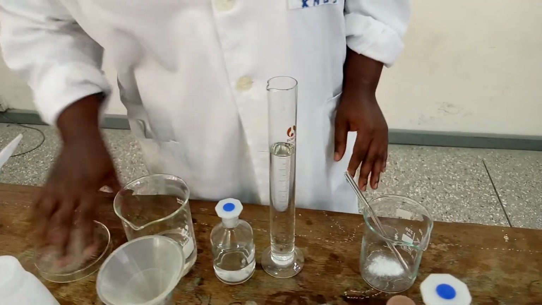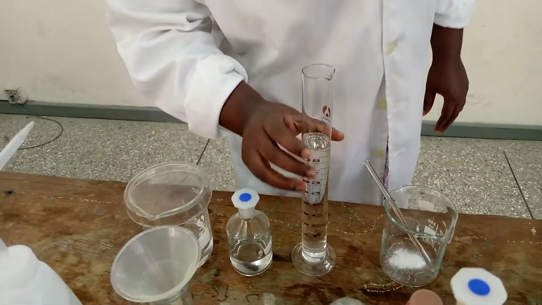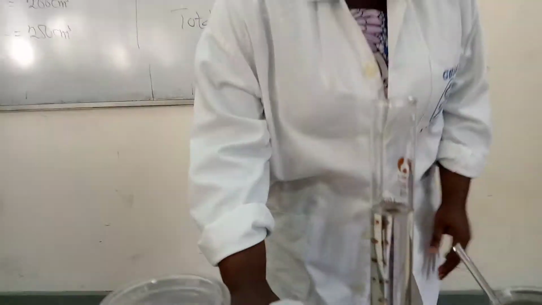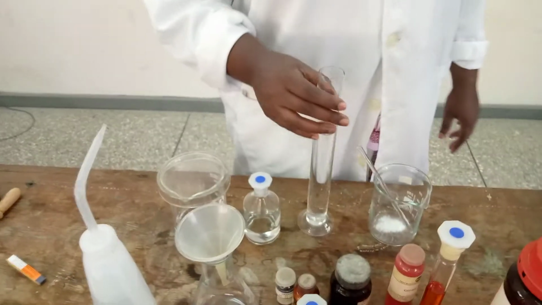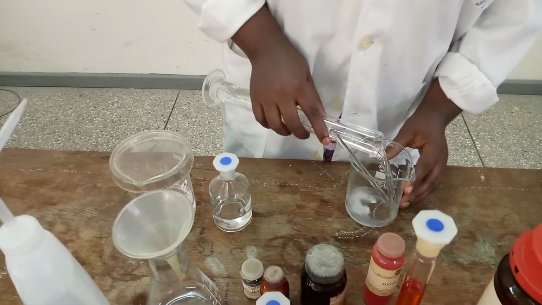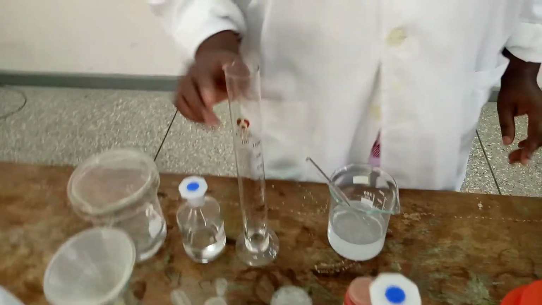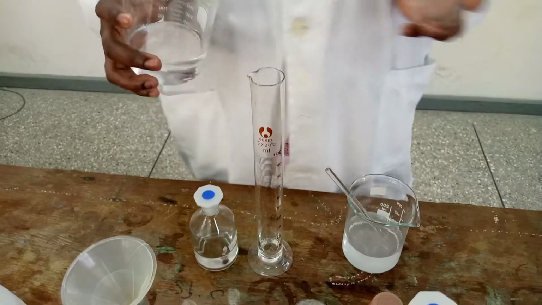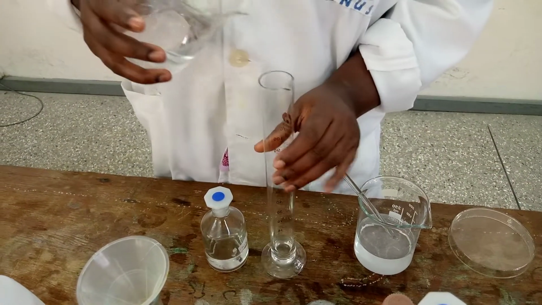Cover it quickly and check if it's on the meniscus. You let the calibration face you, then you bend to check. Yes, it's on 100 ml. So I'll quickly transfer it into my dye. It's 150, so I need 50 more ml of the ethanol to add to my remaining 100 ml.